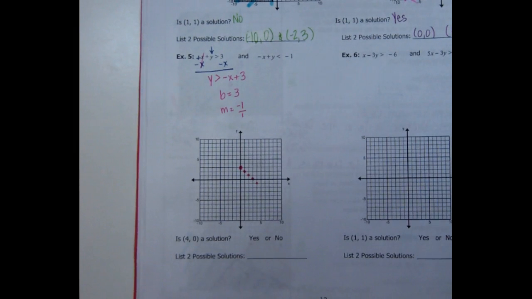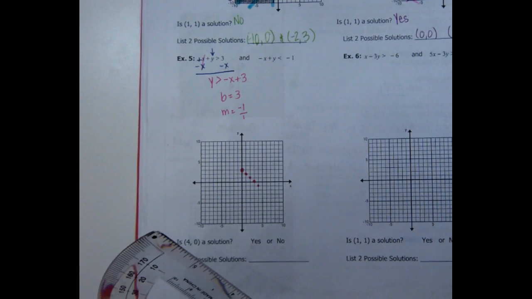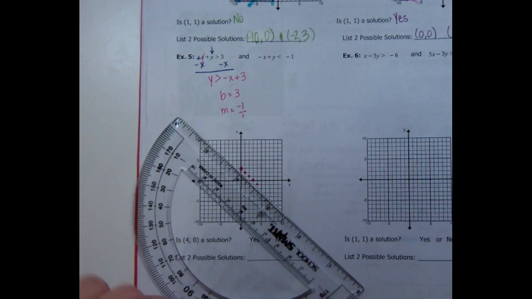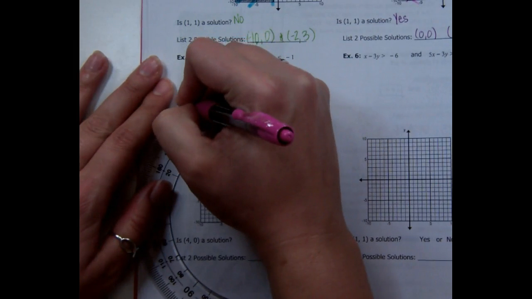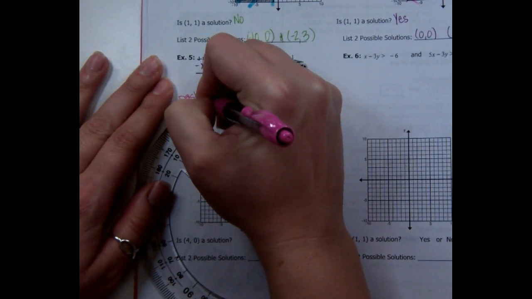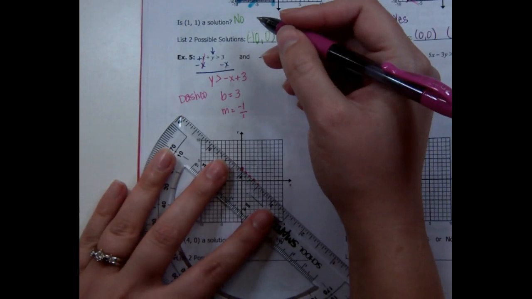So we had a couple of points drawn, and then we're going to connect it with a ruler. Okay, so before I connect it, I'm going to check solid or dashed. Well, this one is going to be a dashed line because there is no equal to.